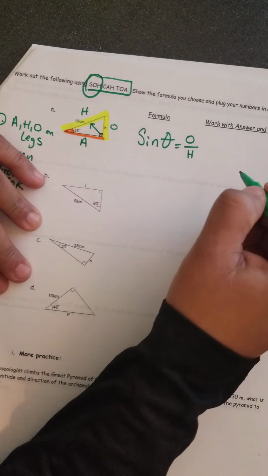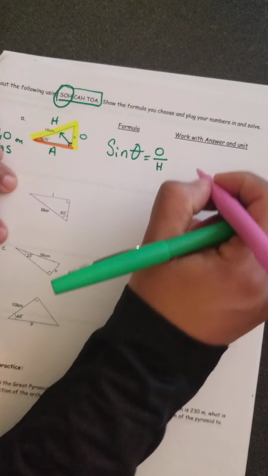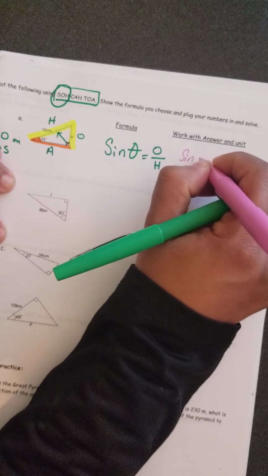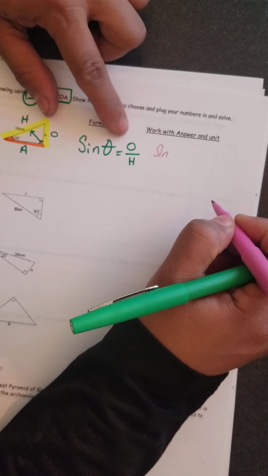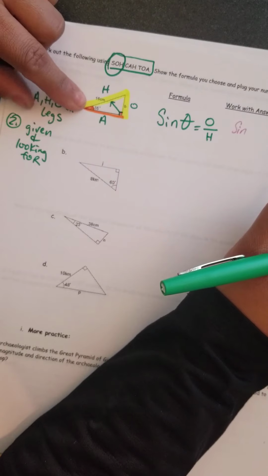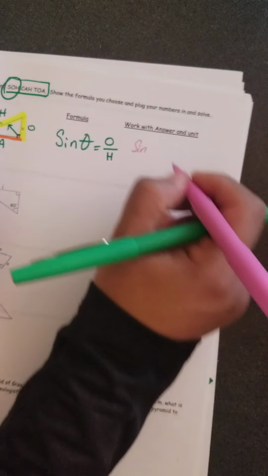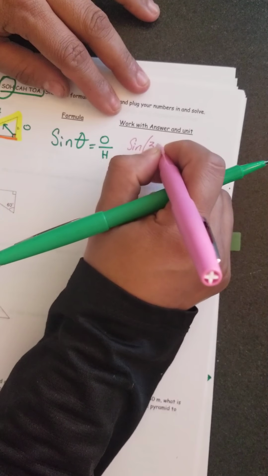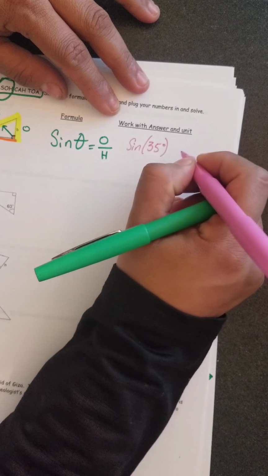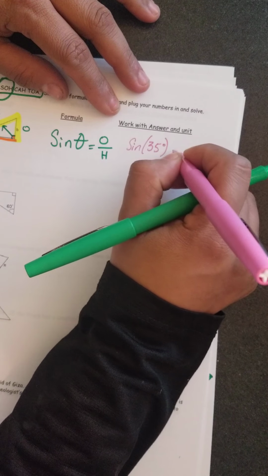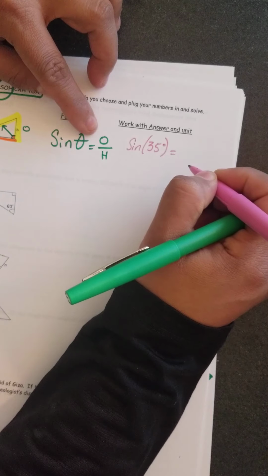Now let's go ahead and fill it in. The sine. Now I'm not going to write that theta anymore. I know the theta. The theta is 35 degrees. Sine of 35 degrees equals, what is my opposite?